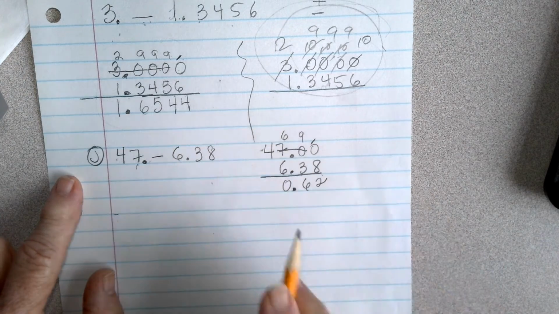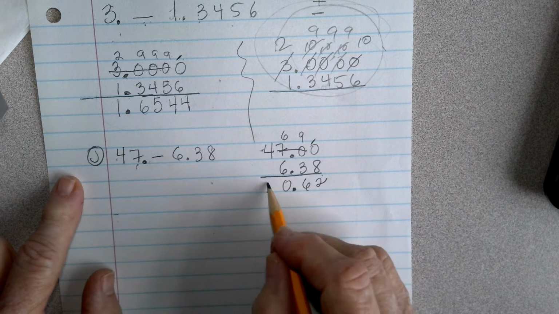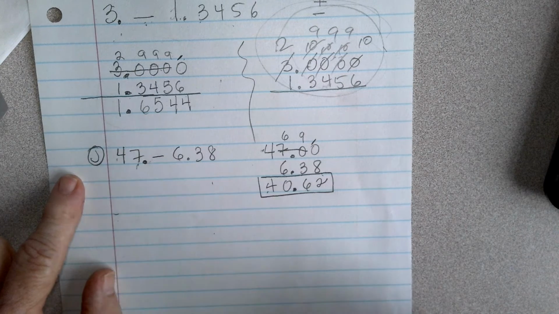This is going to be 0. And then this is going to be what? 4. So box this off. This is your answer to your letter J.